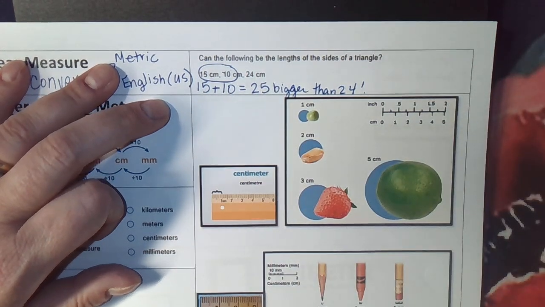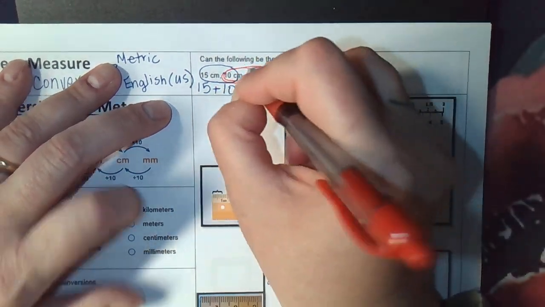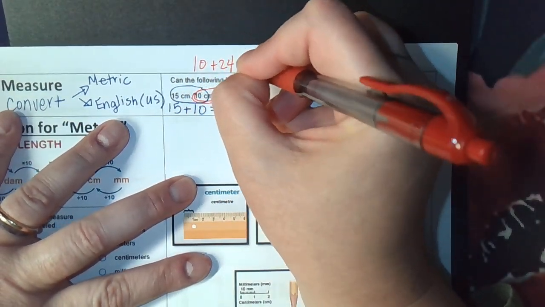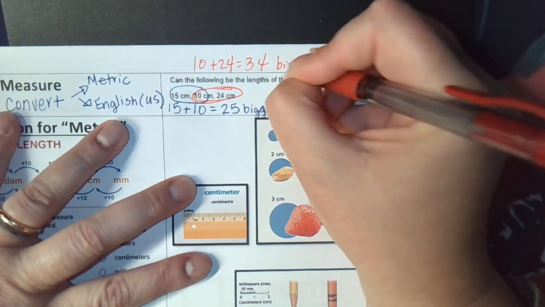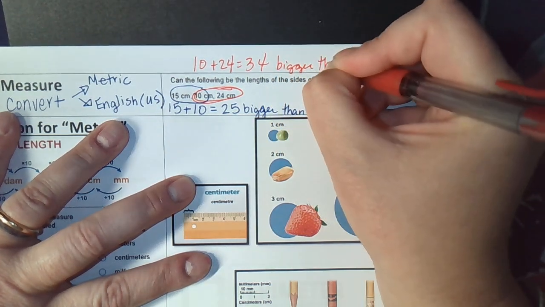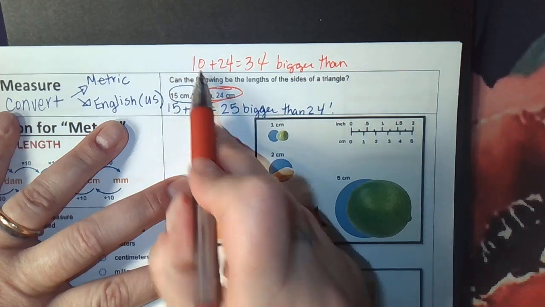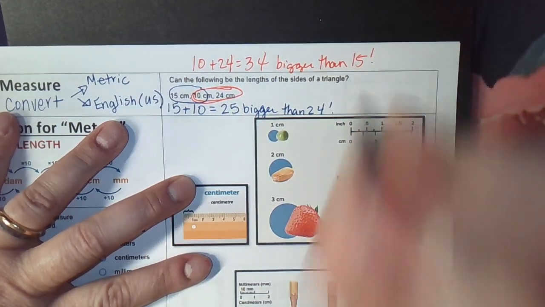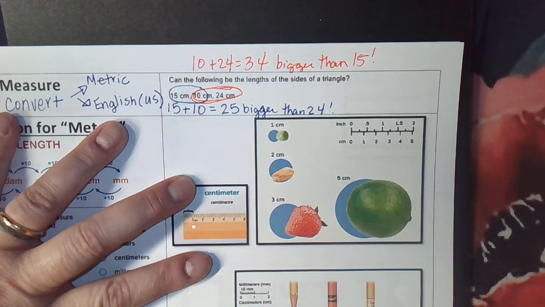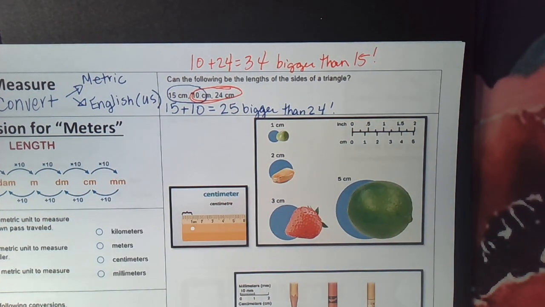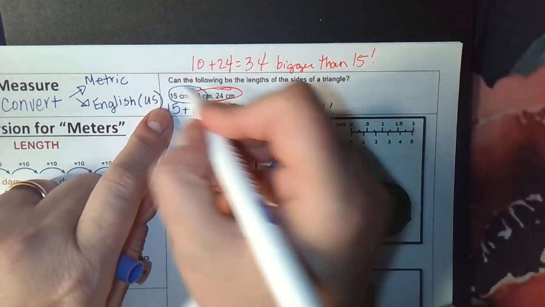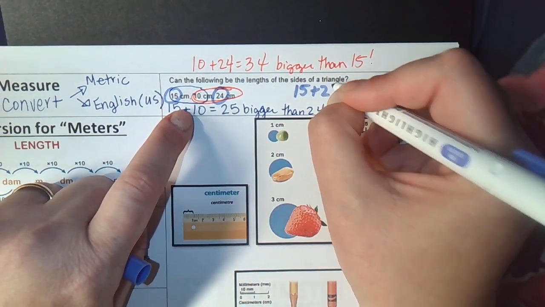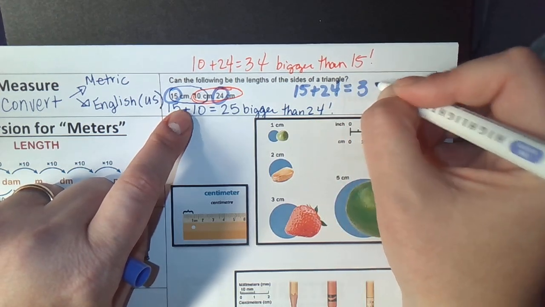Let's try 2 different sides. Let's try 10 and 24. 10 plus 24 is 34. And is that bigger than that third side? What was the third side? 10, 24, 15? Yeah, it is. Okay. Well, let's check one more set of numbers. Let's try the 15 and the 24. 15 plus 24, that makes 39.